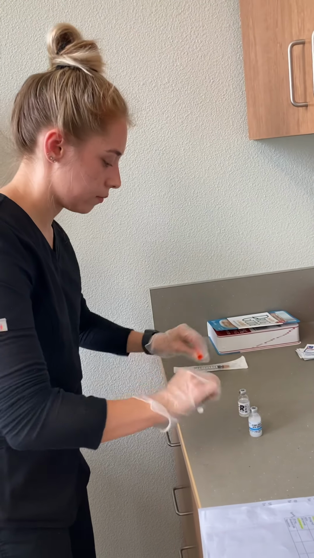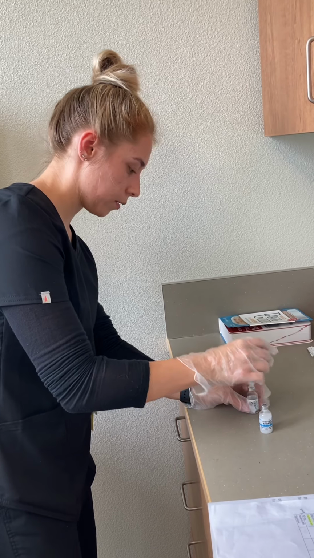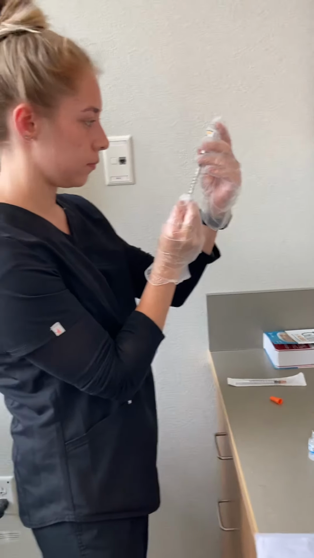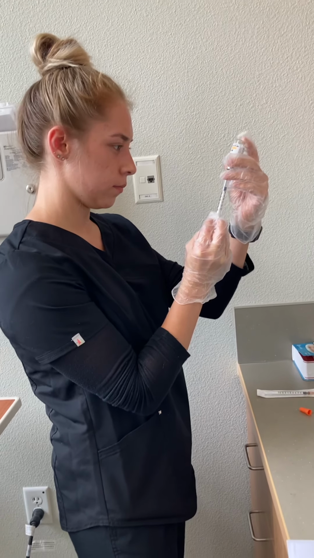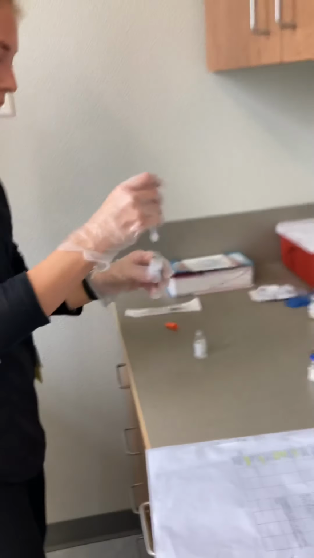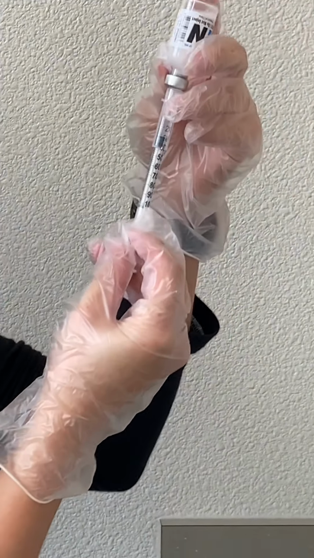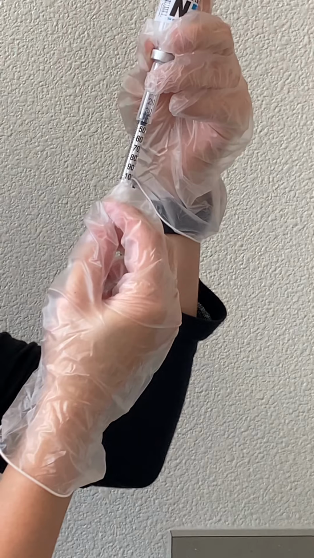And so now I'm going to draw up 30 units of my regular insulin. Going to draw up 5 units of my NPH insulin.